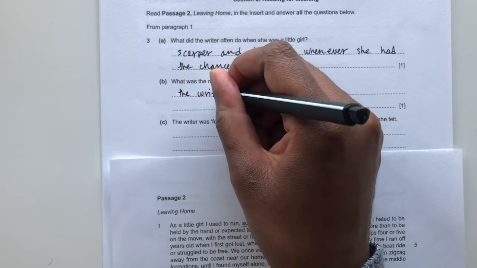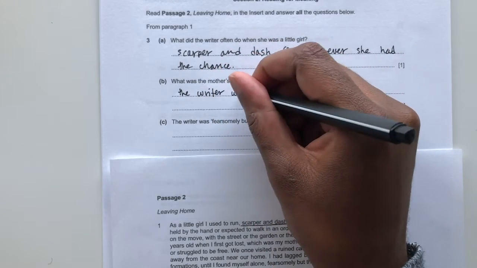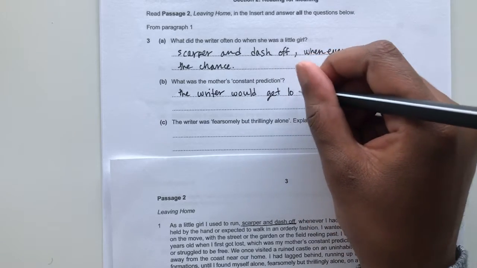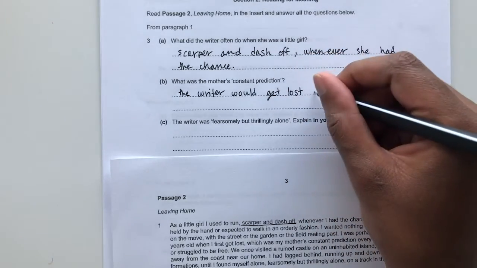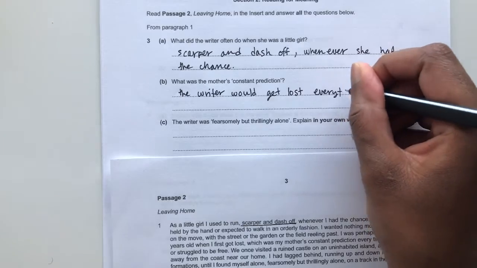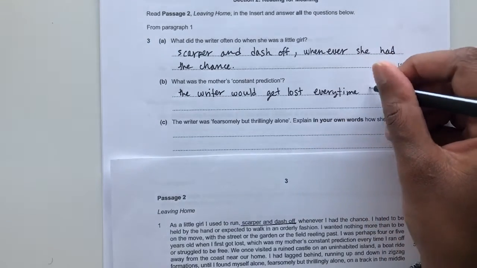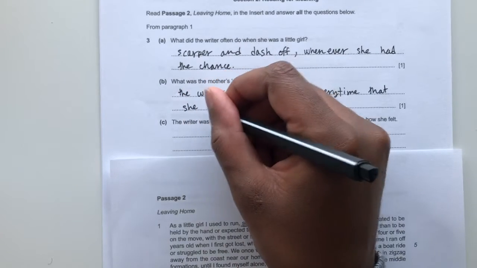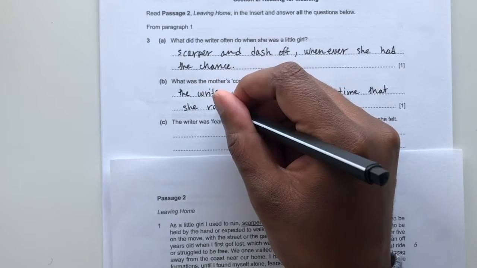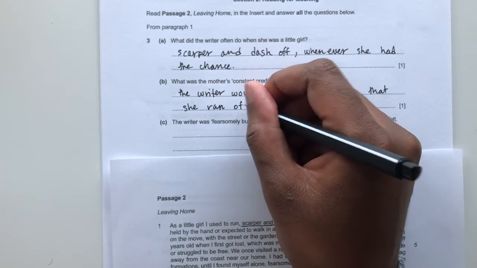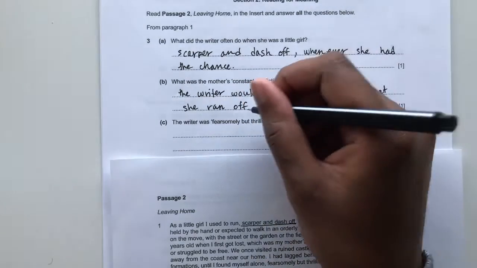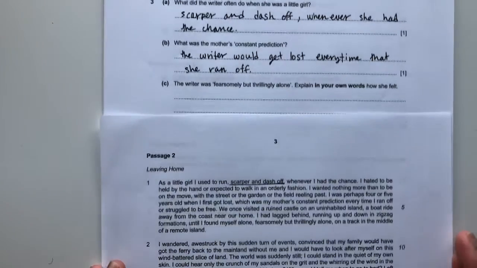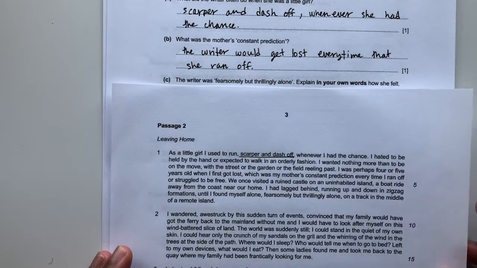The writer would get lost every time that she ran off. Okay. Moving on.